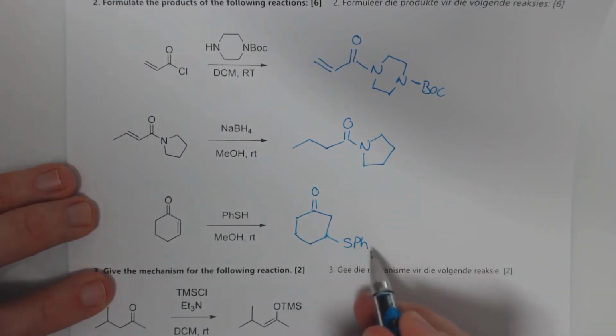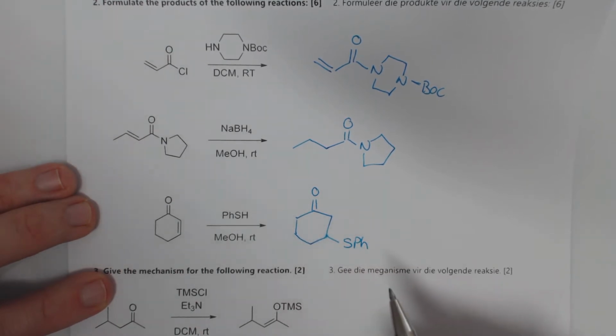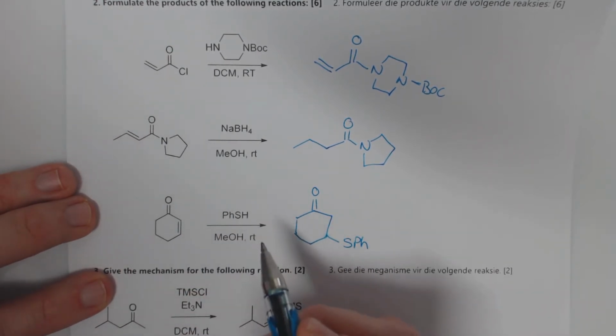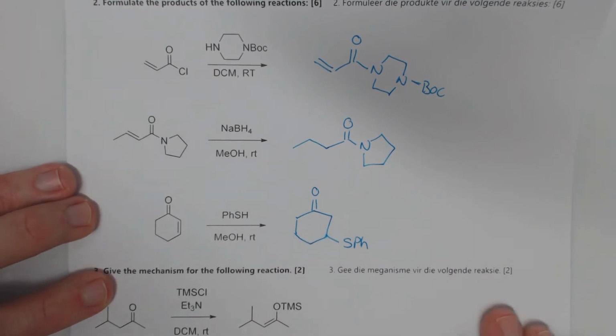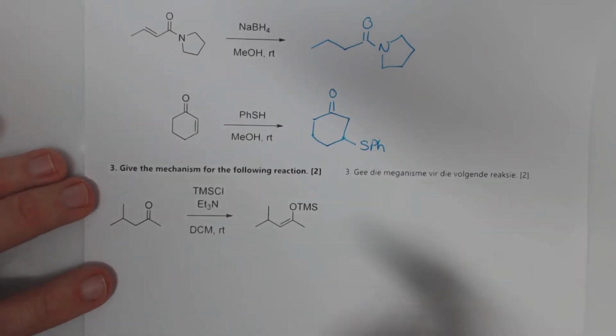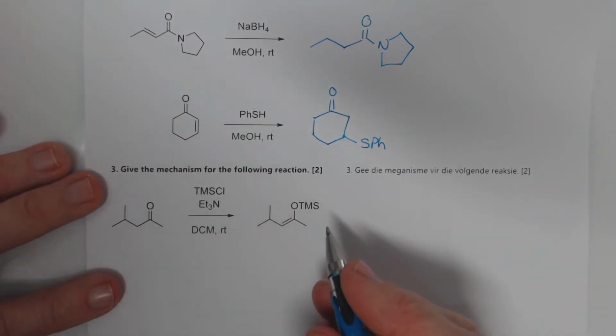Some people wrote some very strange things over there, and I marked that incorrectly. But I could see you had the right idea. It was a 1,4 addition because it's a soft nucleophile, so it wants to do 1,4. So that was answered very well. And then this last question, yeah, the majority of you got this correct.